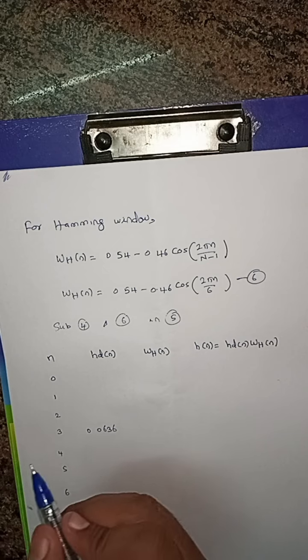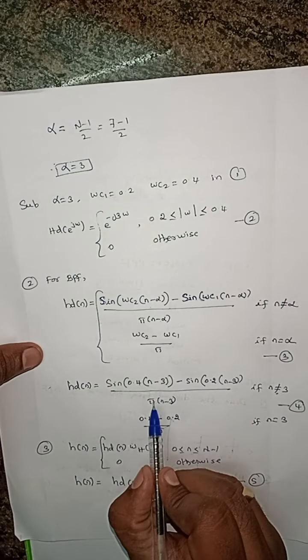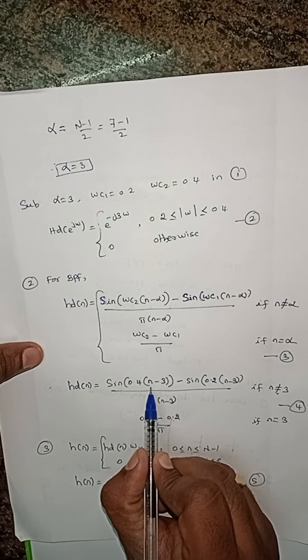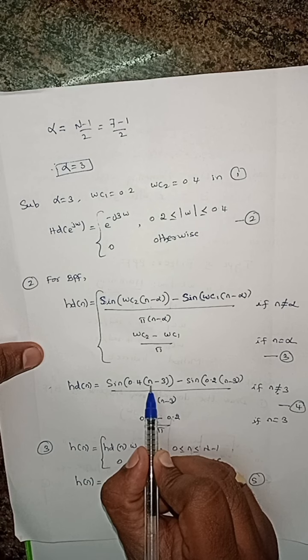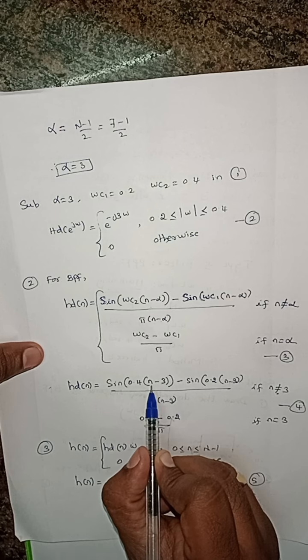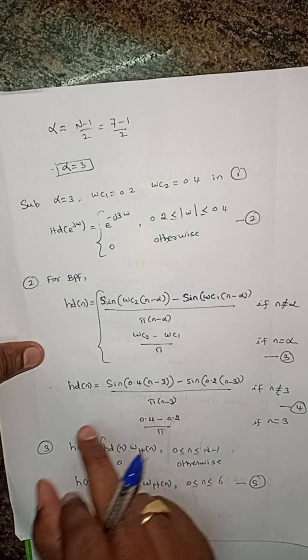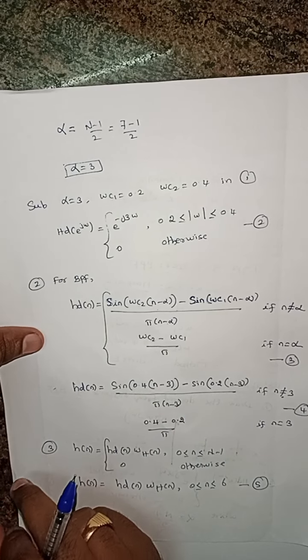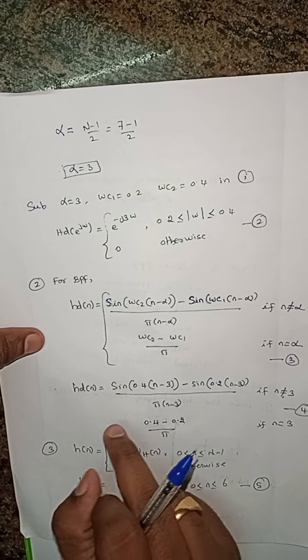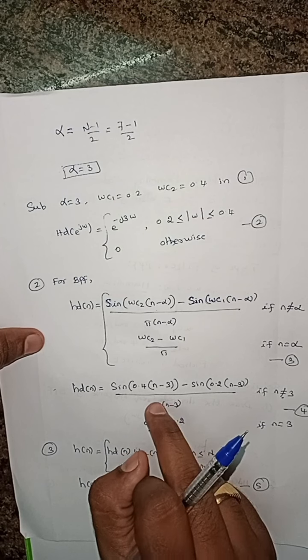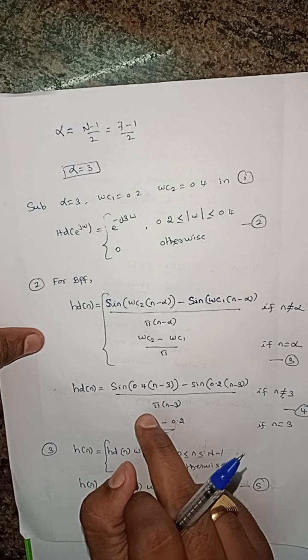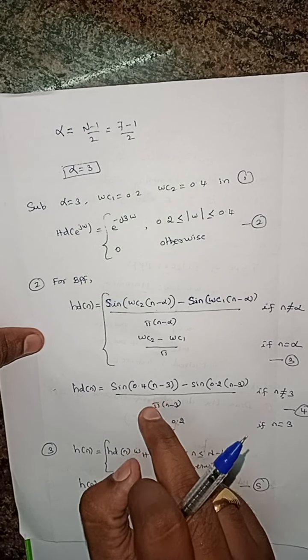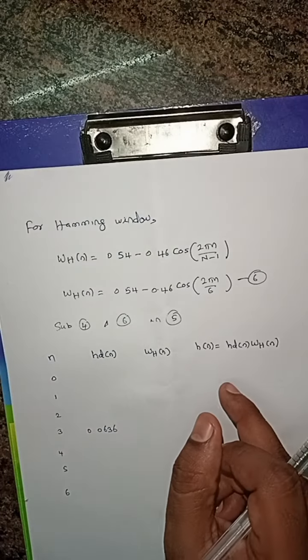Next we have to type this equation in our calculator. Instead of n, I am going to substitute the variable capital X. Before that, ensure that your calculator must be in radian mode. Keeping your calculator in radian mode is mandatory in solving problems in digital signal processing.